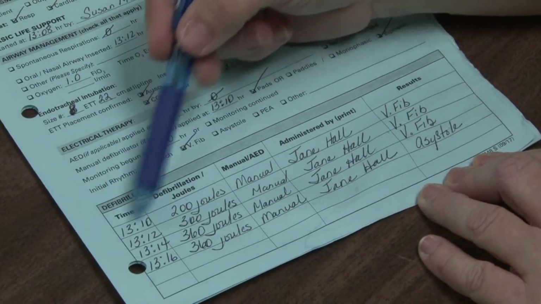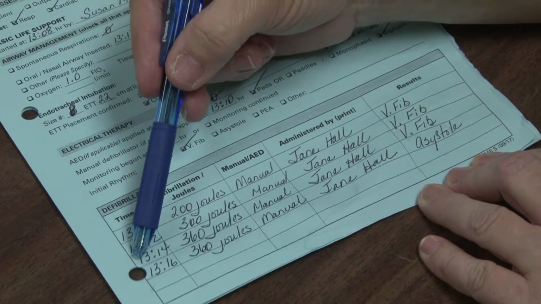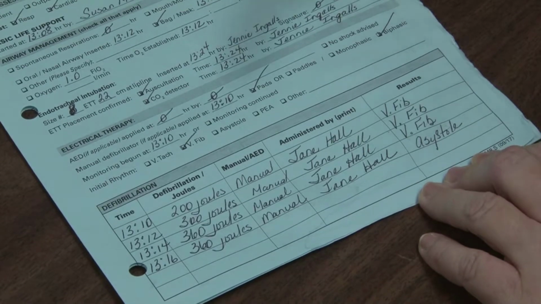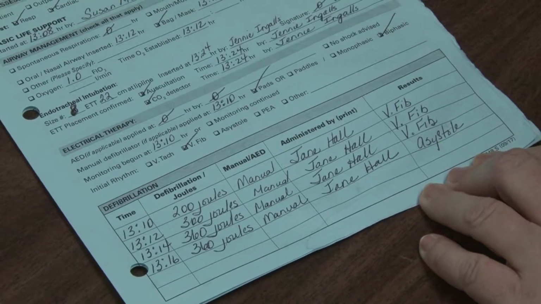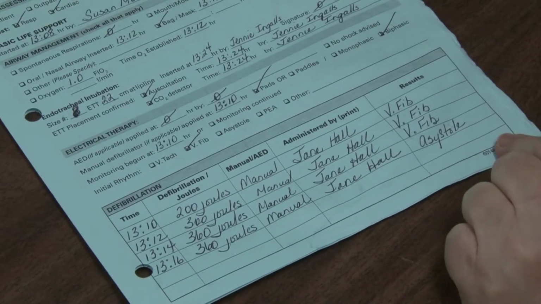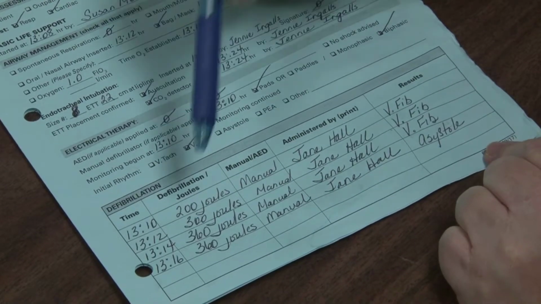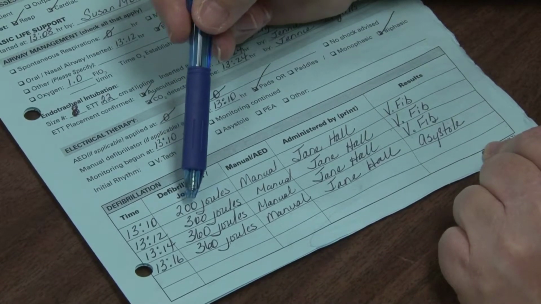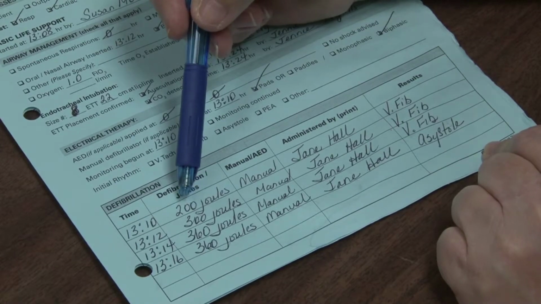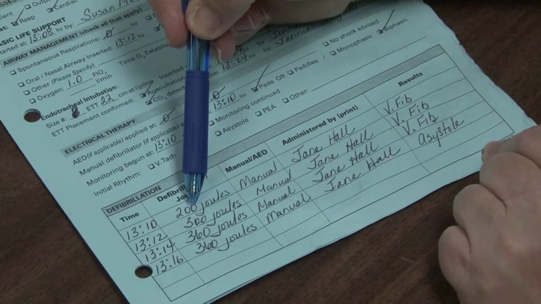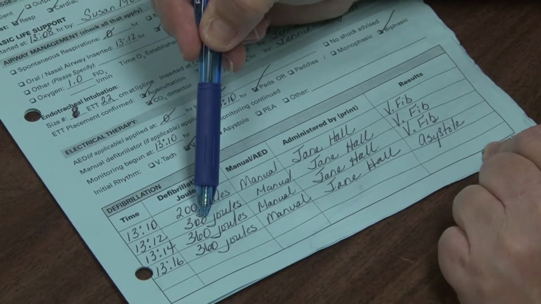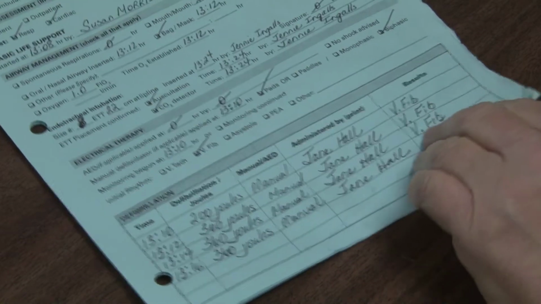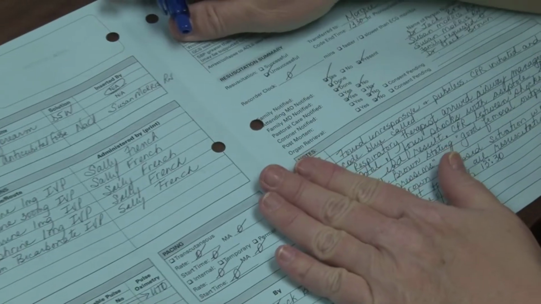You'll notice 13:10, 13:12, 13:14, and 13:16. Each of these shocks are delivered at 2-minute intervals. During the period between shocks, CPR is being administered. In this facility, we use the LifePak 20 defibrillator, and so it has an escalating energy protocol. We start at 200 joules, the second shock is at 300 joules, and then all successive shocks after that are at 360 joules.